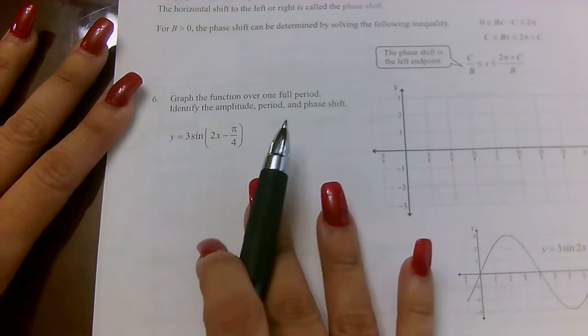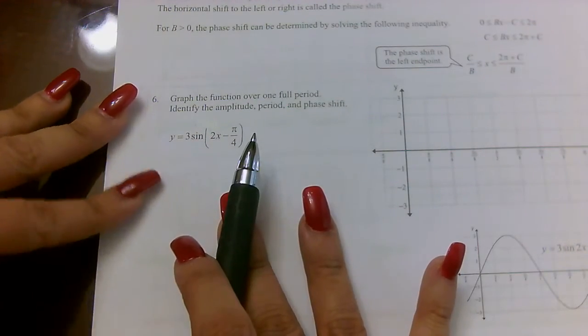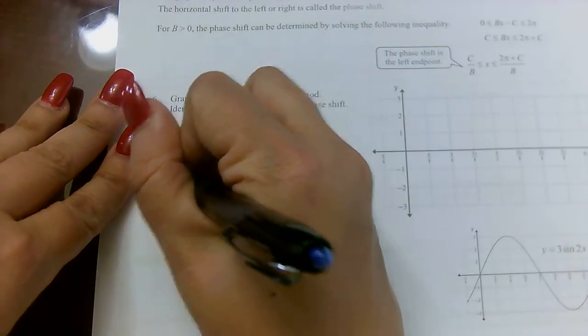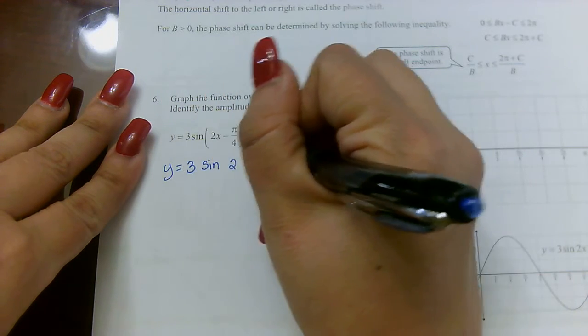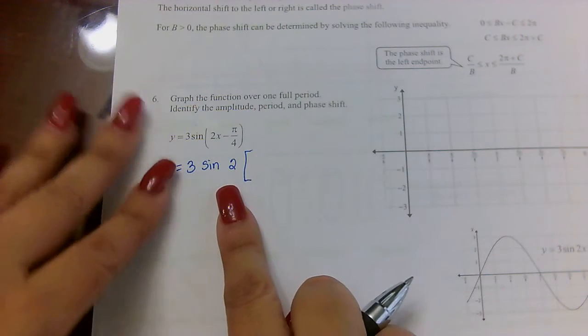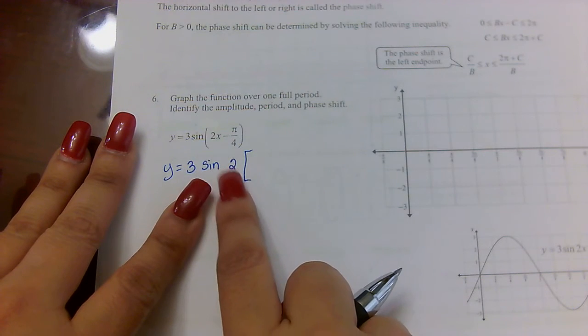So first thing you have to do when you're dealing with this problem is we are going to factor out this 2. The way that I do this one, the B needs to be on the outside of the parentheses.